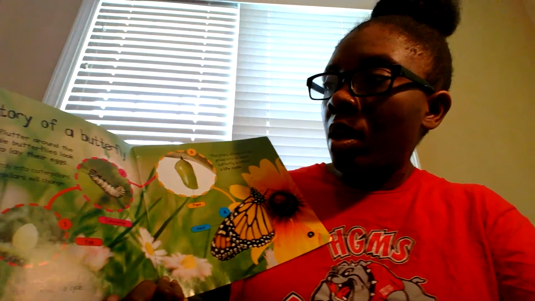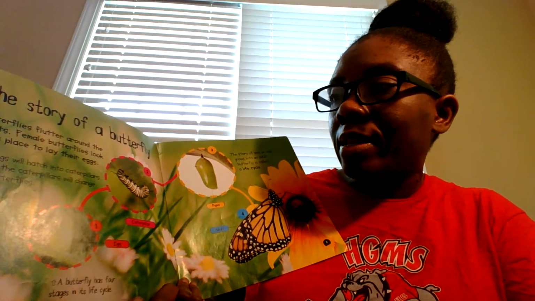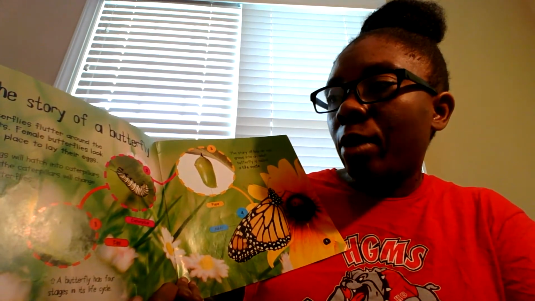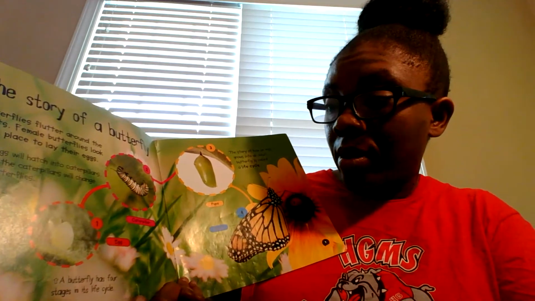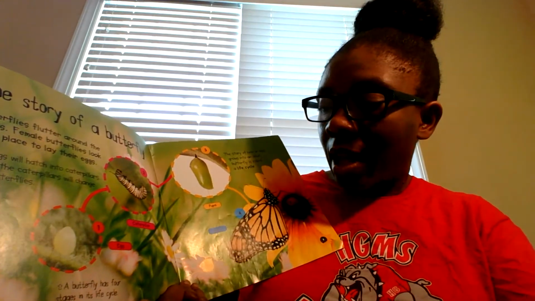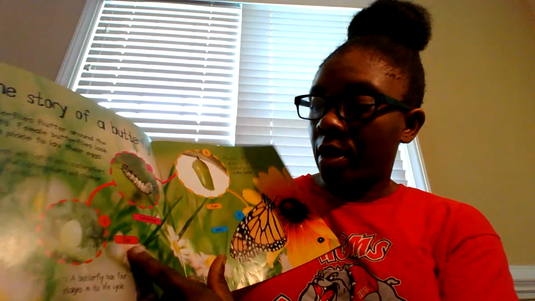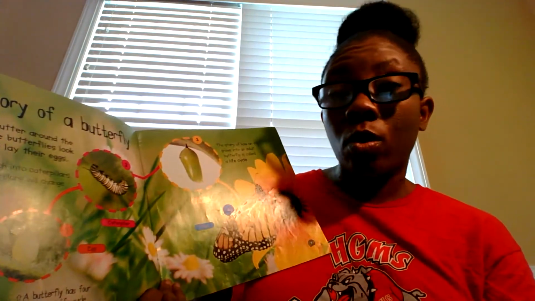The story of a butterfly. Butterflies flutter around the plants. Female butterflies look for a place to lay their eggs. The eggs will hatch into caterpillars. Later, the caterpillars will change into butterflies. Here is stage 1. A butterfly has 4 stages in its life cycle: the egg, caterpillar, pupa, and adult.